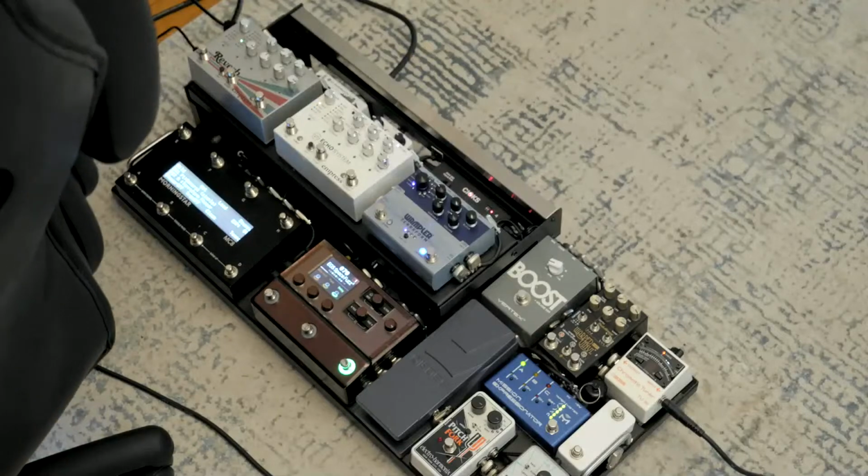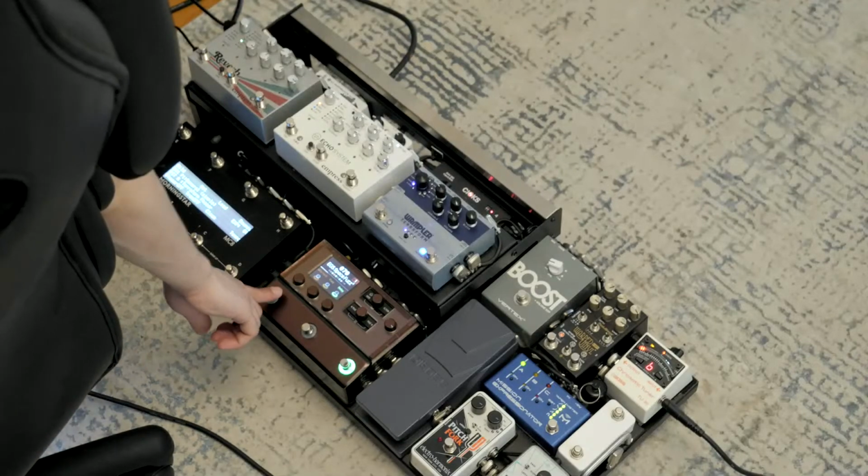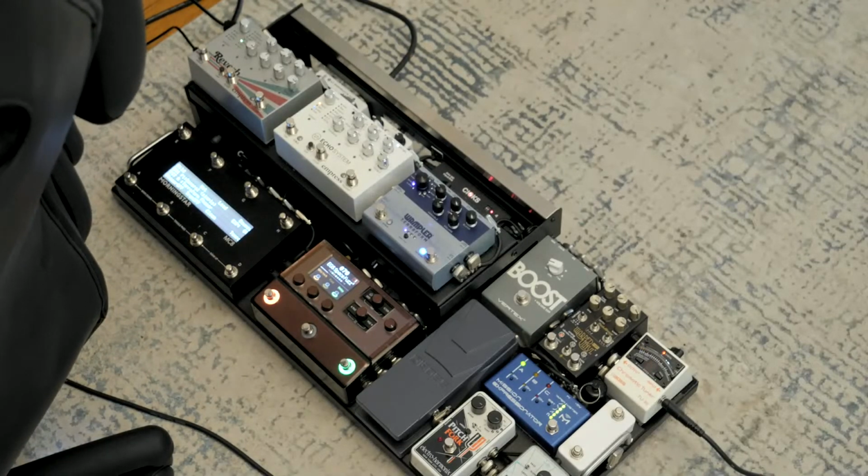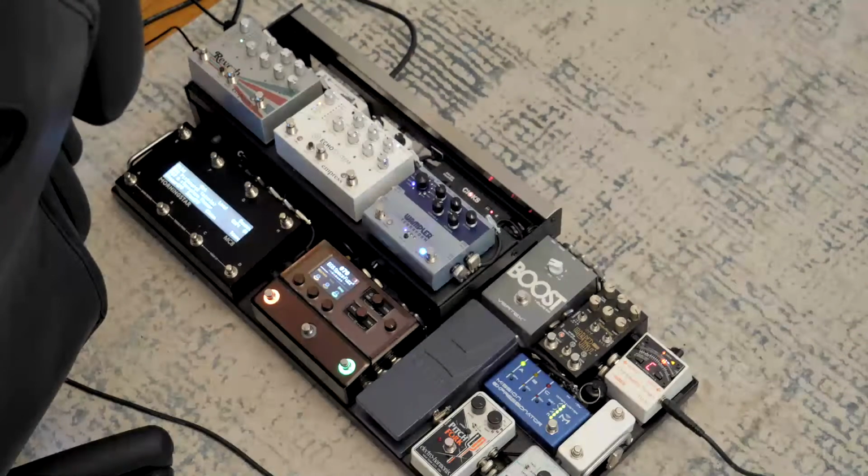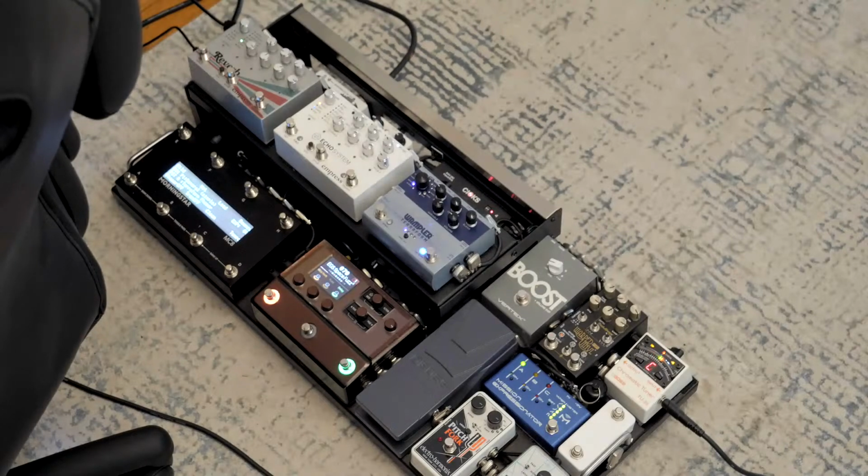We've got glitz verb on foot switch 1. I've got foot switch 4 and 5 dialed up here also.